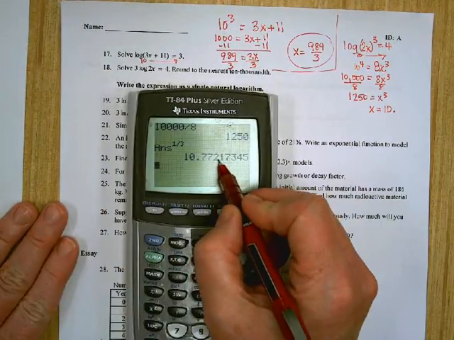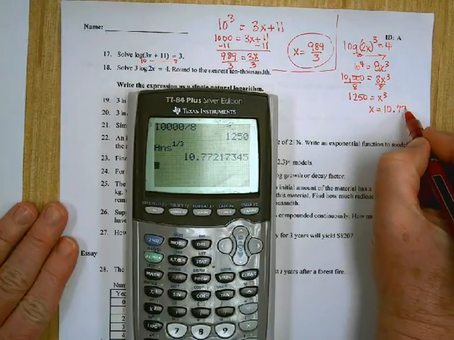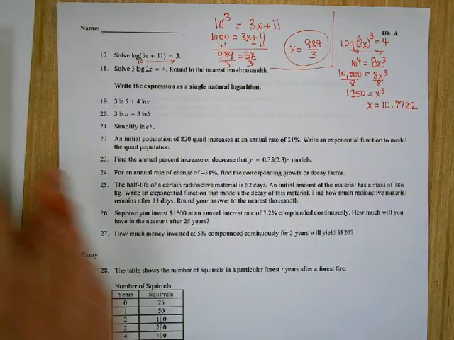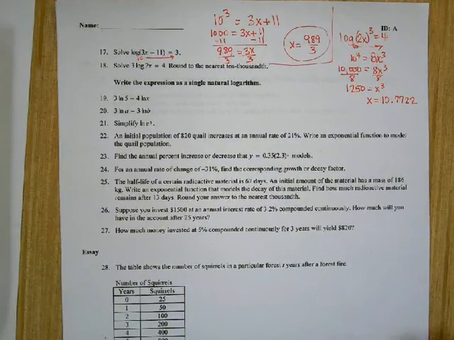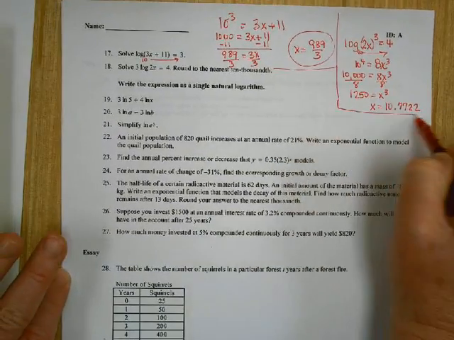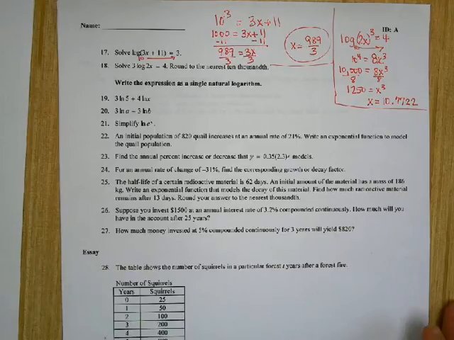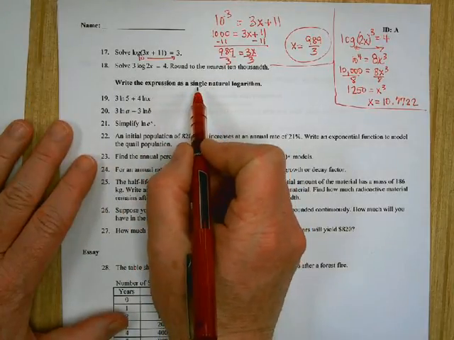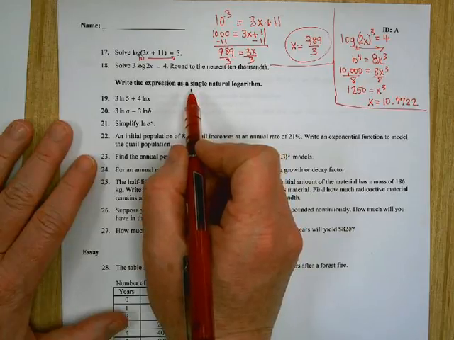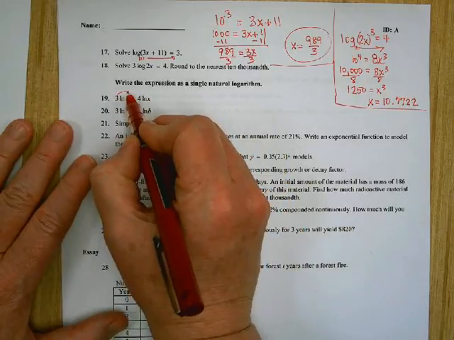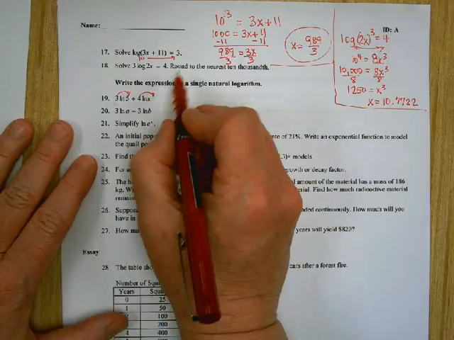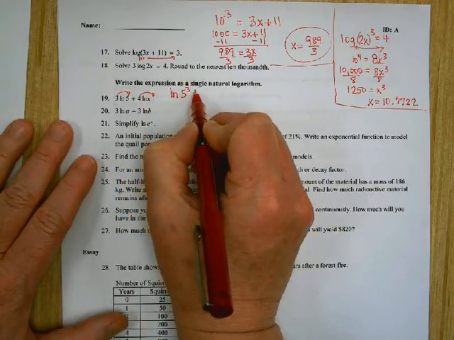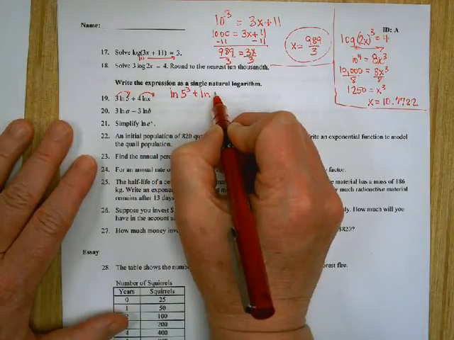Bless you. 19. Write it as a single natural logarithm. The same properties apply to natural logs that apply to logs. So the 3 goes back on the 5 and the 4 goes back on the x. So it's the natural log of 5 cubed plus the natural log of x to the 4th, and then you multiply them. It's the natural log of 125. Where did I get 125? Okay, so this is my answer.